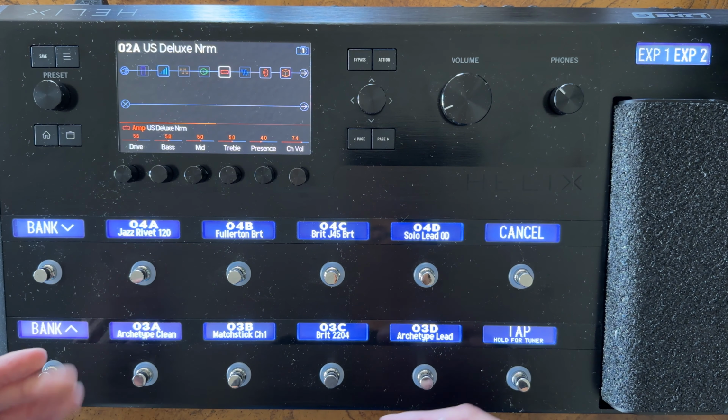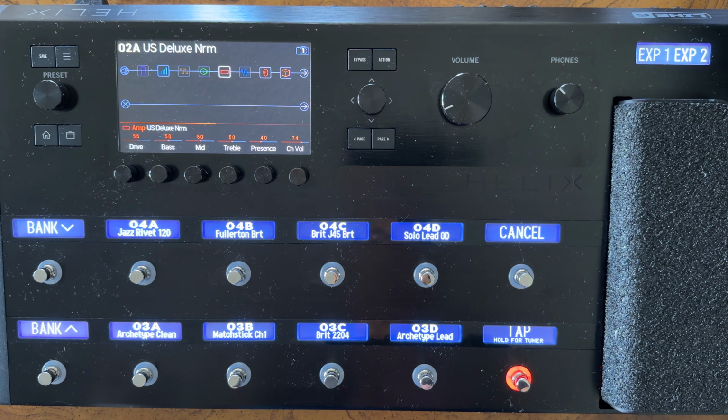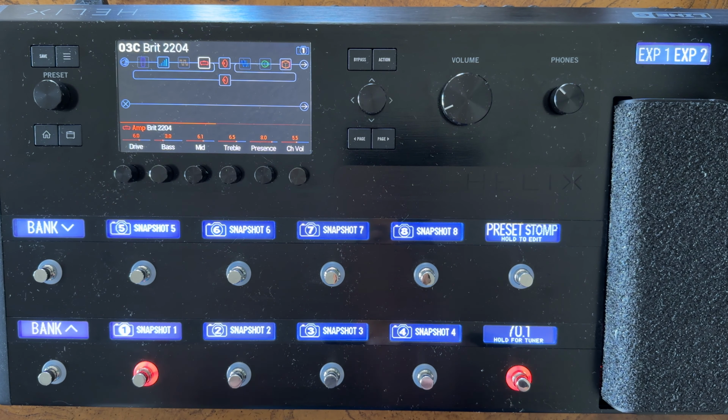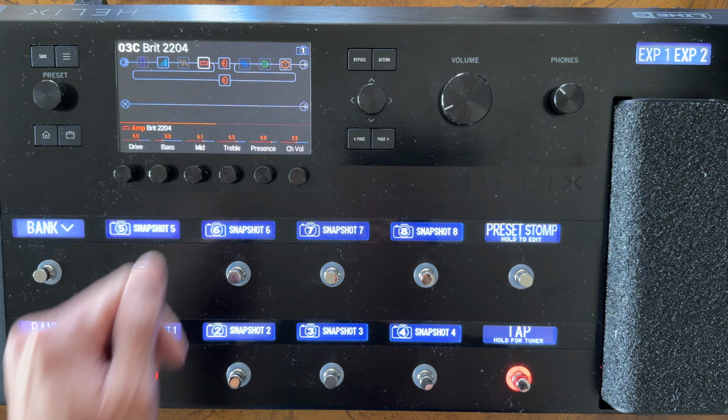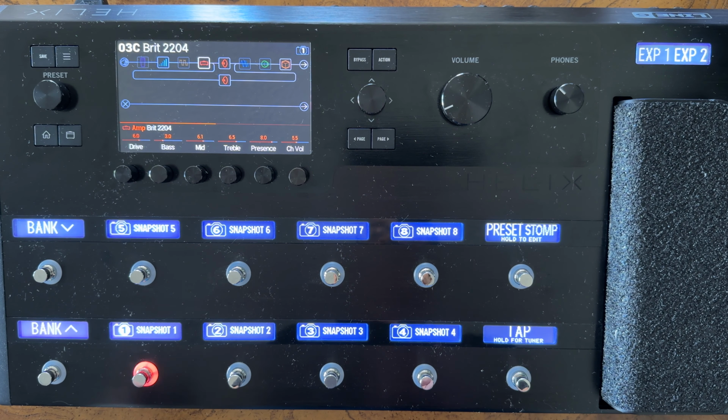And bank number 4, A, B, C, and D. And what we can do is select any of these presets by going there. So let's go to a different preset. Let's try the Brit 2204. This is kind of a JCM 800 type of preset. And again, you can see in the LED screen right up there, we are now in the Brit 2204 preset.